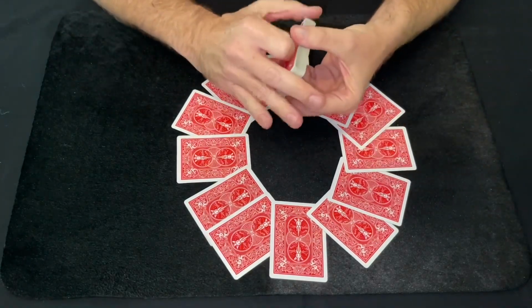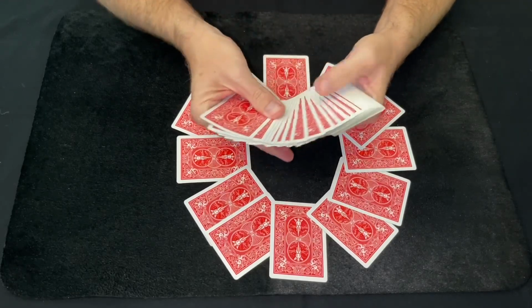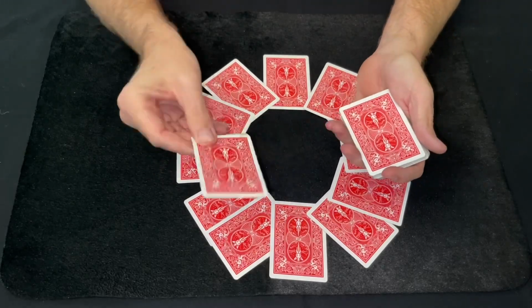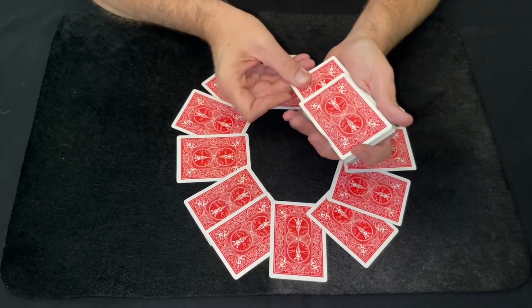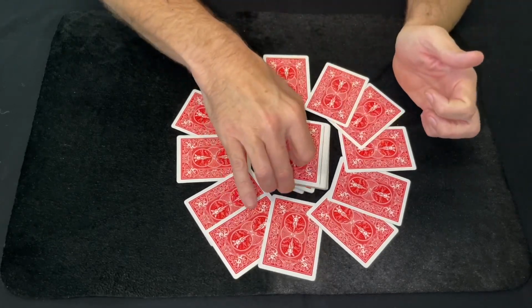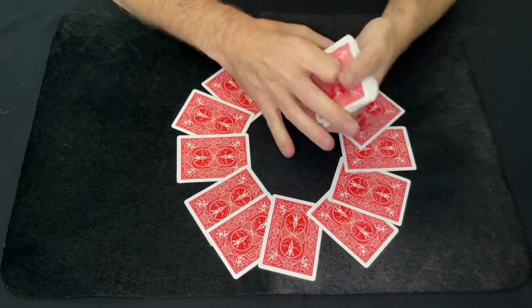So what you're gonna have is a spectator select any card that they like. It is a true and free selection, so let's just assume they pick this card right here for demonstration purposes. You're gonna take their card, lose it somewhere in the middle of the deck. You have no idea where it is. Give the deck a few cuts and even a nice shuffle, completely losing the location of their card.